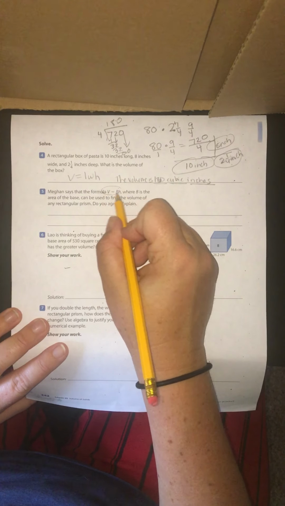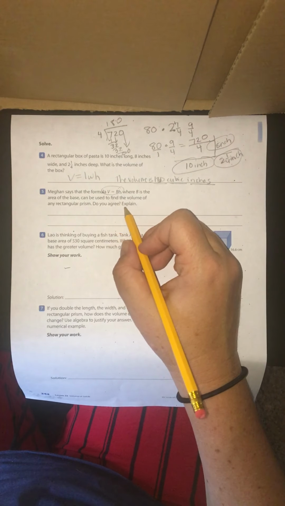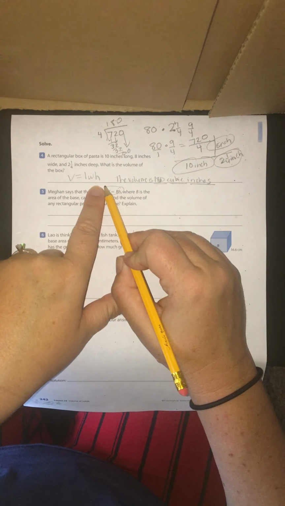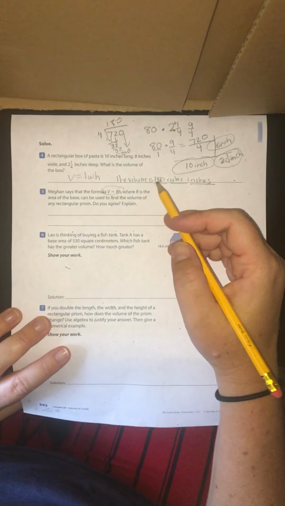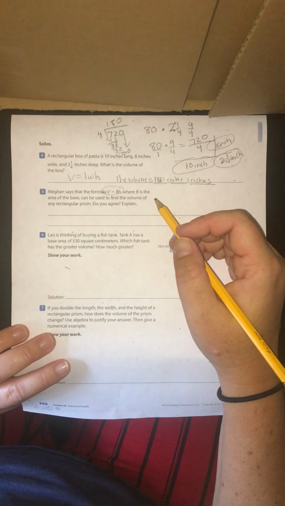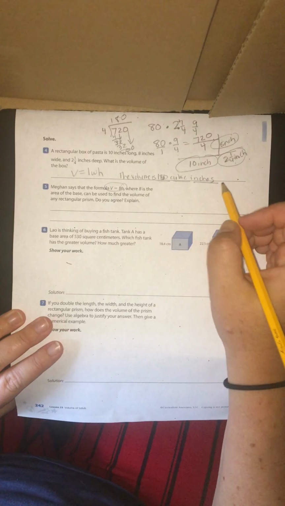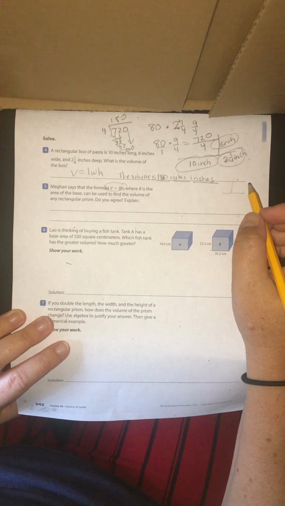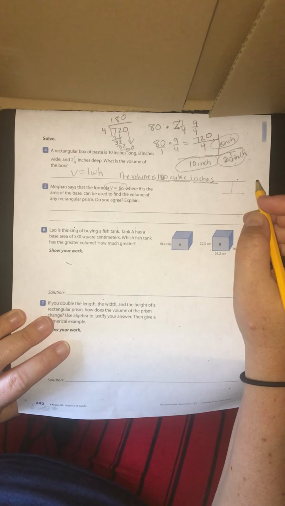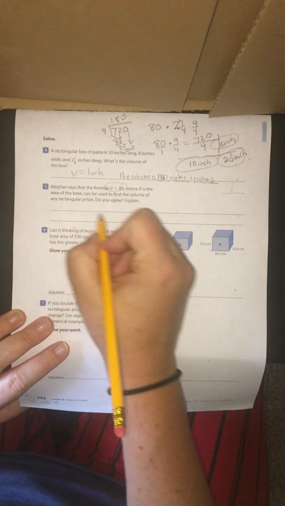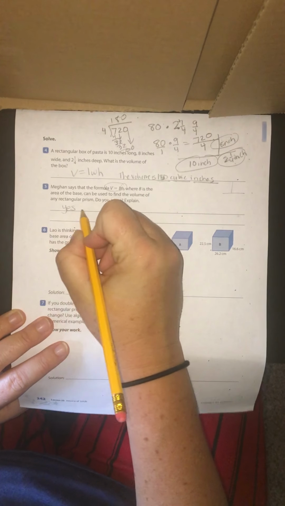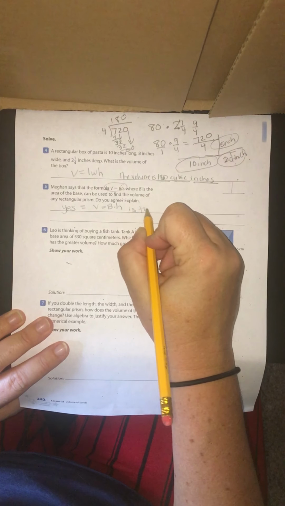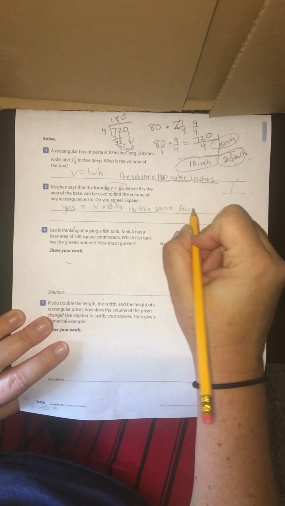Megan says that the formula base times height can be used to find the volume. Do you agree? Well, let's look. Length times width times height versus base times height. You have to think about, is base the same as length times width? Well, if we have a base times height, as long as the product is length times width, which is usually the base, that would work. So she would be correct. Yes, volume equals base times height is the same for a rectangular prism.